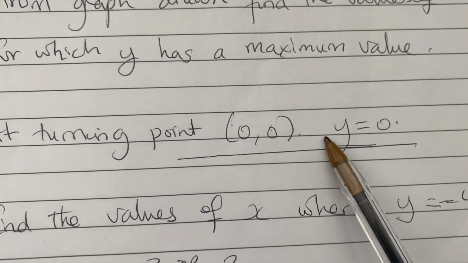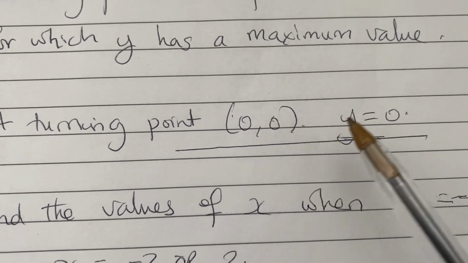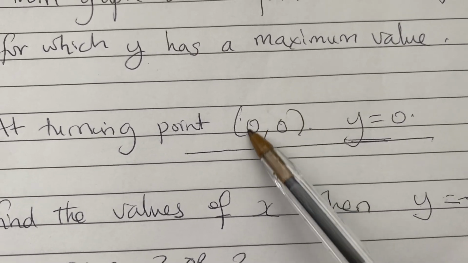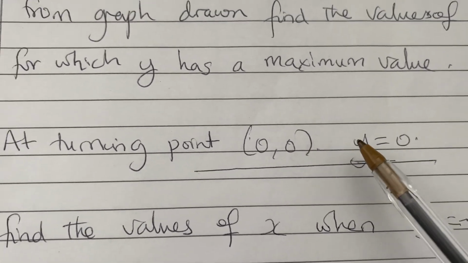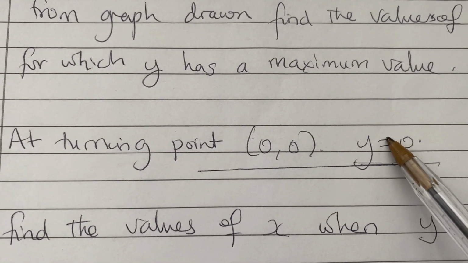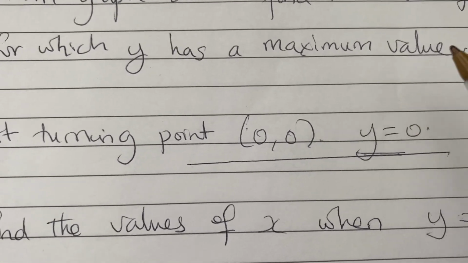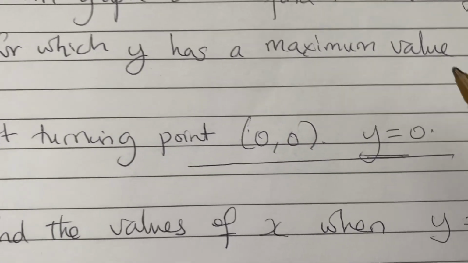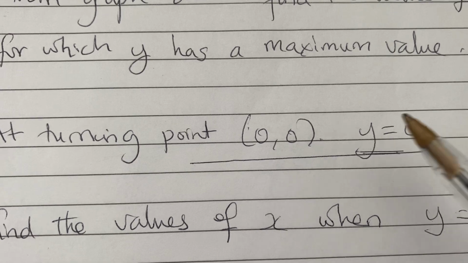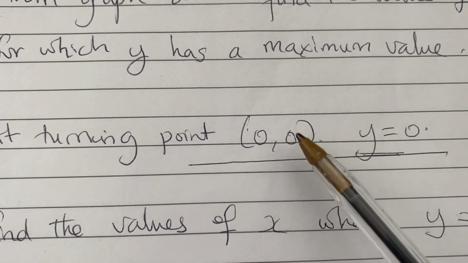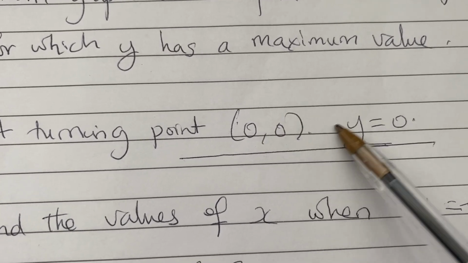So my turning point is 0, 0. Okay, so when y is 0, x will be 0. So assuming I was asked to give the coordinates, I'll give this. Assuming I was asked to give the value of x when y is greatest, then I'll give x is 0. Or whichever way they ask the question, you just have to find it and then put the answer there. So it will be either x is 0, y is 0, or the coordinate 0, 0.